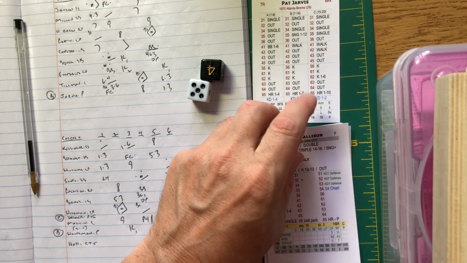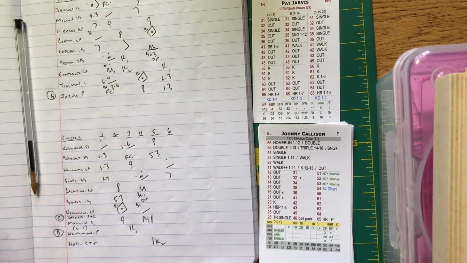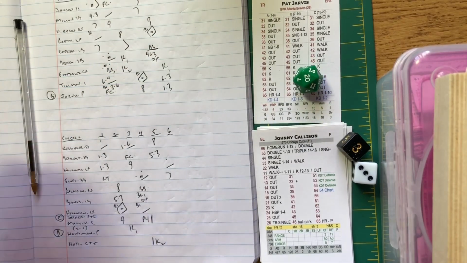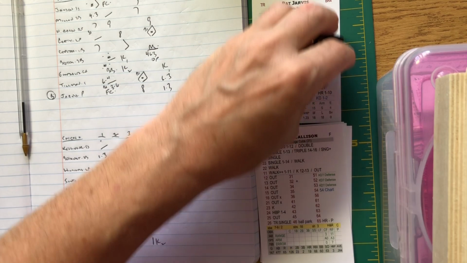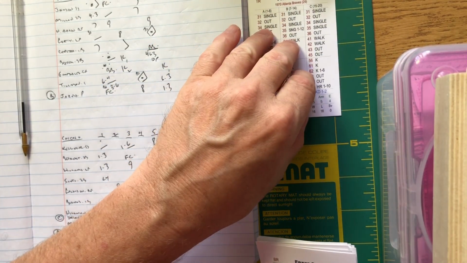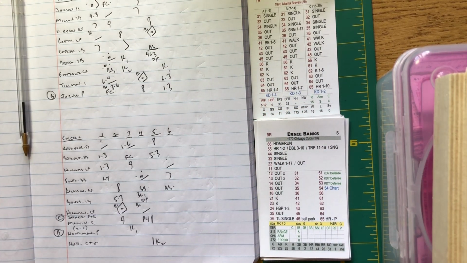Johnny Callison now. Rico Carty, not exactly a Gold Glove candidate out there in left field. Okay, so Callison is 0 for 1. He has walked. The pitch from Jarvis is going to be ball 4. 2 on with 1 out now for Banks. It's time to talk stamina a little bit here. Jarvis can face 33 batters before stamina may become an issue. He has faced 23.